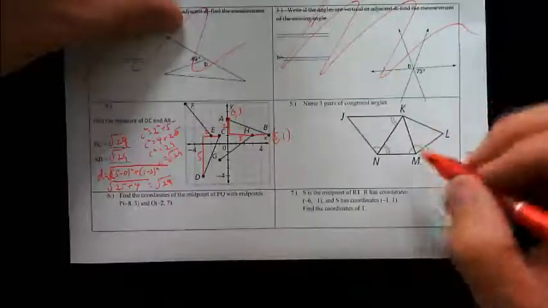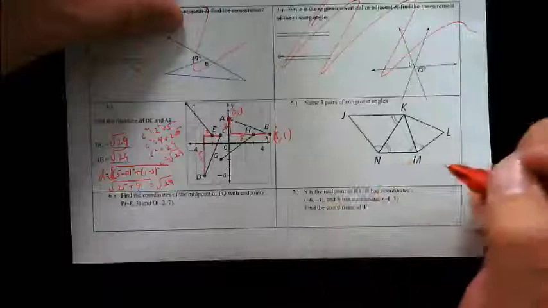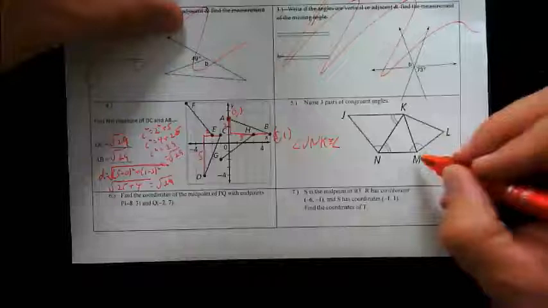Name 3 pairs of congruent parts. We have this angle here, this angle here, and this angle here are all congruent. So we can do this a couple different ways, but let's say angle JNK, using 3 angles because there's more than one angle coming off a vertex, so I can't just do one, is congruent to angle NMK.